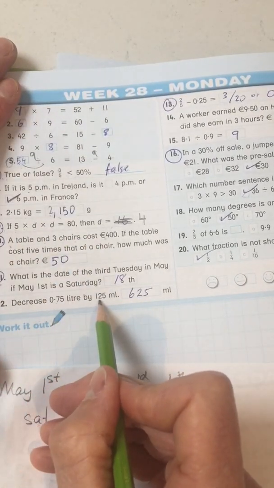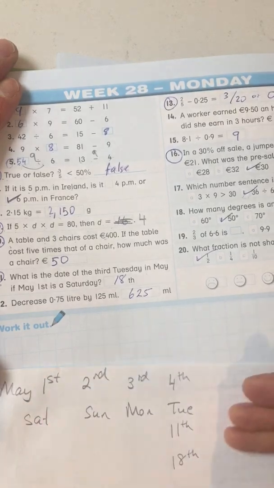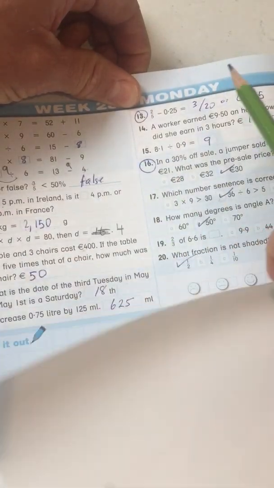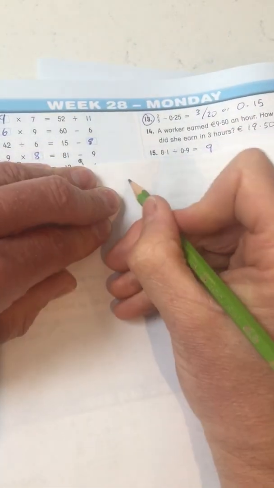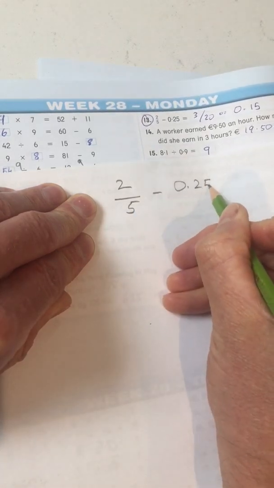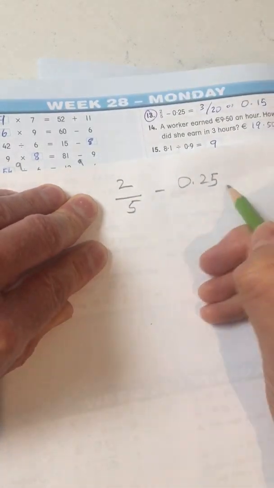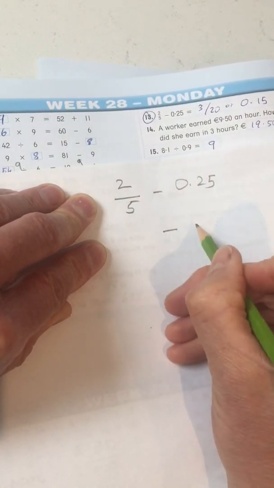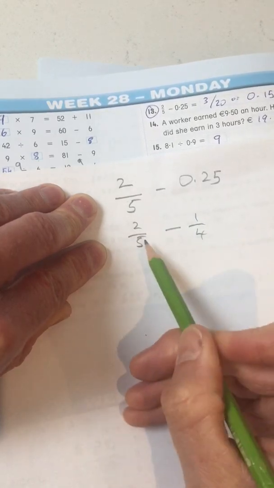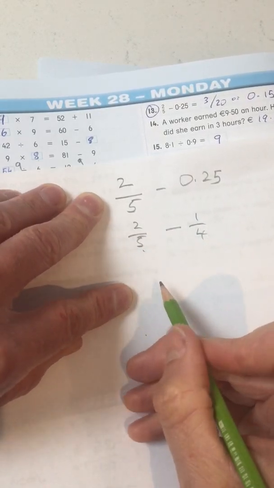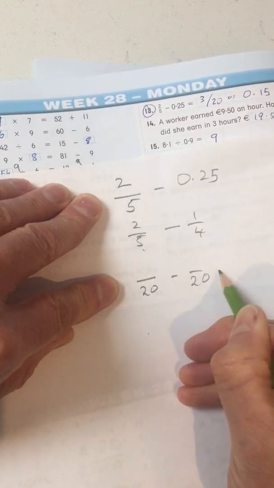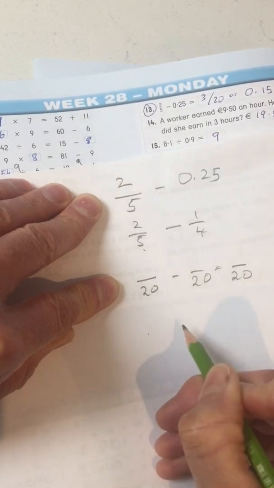Decrease 0.75 by 125 milliliters. Okay. Have number 18 or number 13. Let's have a look at it. It is 2/5 take away 0.25. Here I have fractions, here I have decimals. Let's change this decimal to a fraction. 0.25 is a quarter. So I have 2/5 take away 1/4. Can't take fifths and quarters away, need to change them to equivalent fractions. I'm going to change them to 20ths, take them away as 20ths, and get my answer in 20ths.